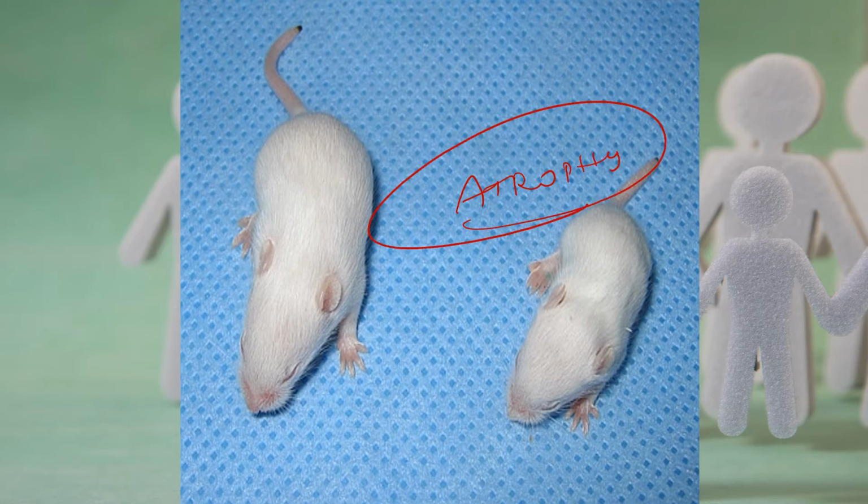In my previous video, I was telling about hyperplasia, which means increase in the number of cells, and hypertrophy, which means increase in the size of the cells, whereas atrophy is a decrease in the size, or a reduction in the size of an organ. Why is there reduced size of a tissue or an organ?